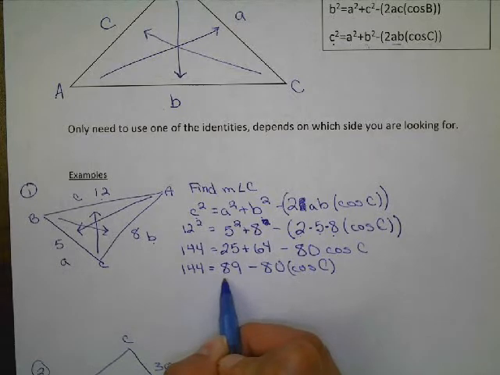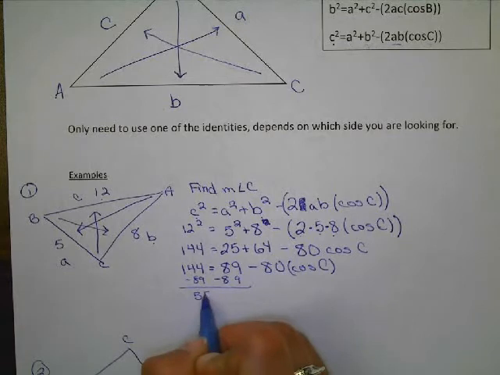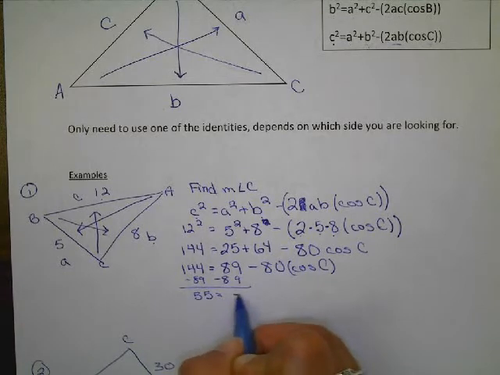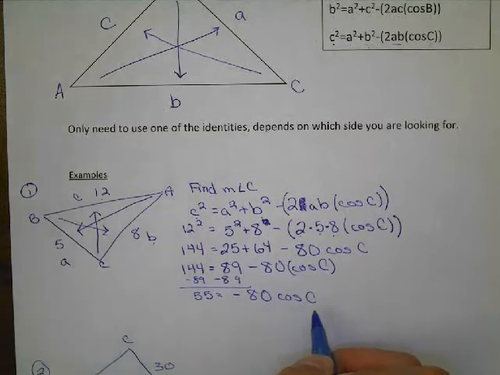So what I need to do first is get rid of this 89 by subtracting it. I subtract 89 on both sides here. So 144 minus 89 is 55 equals negative 80 cosine of C.